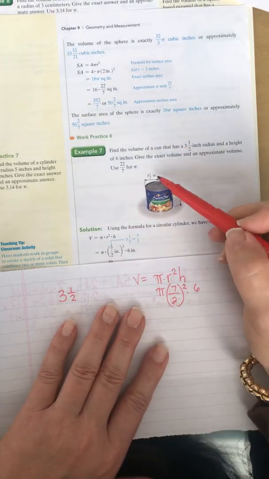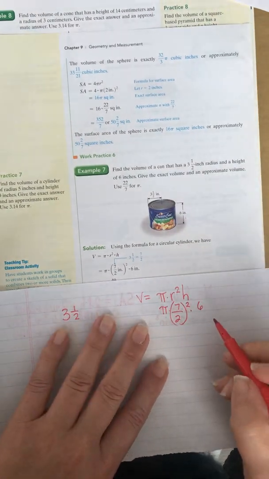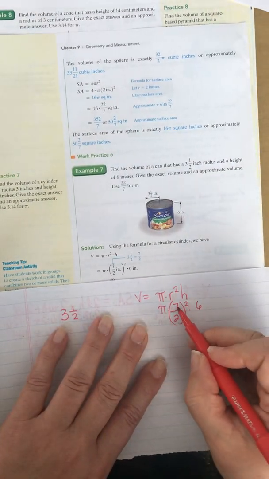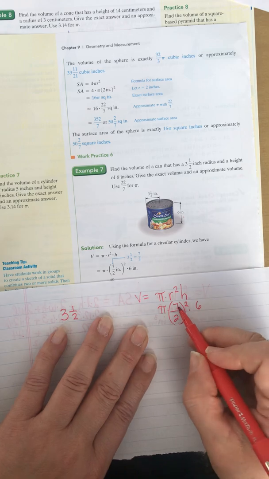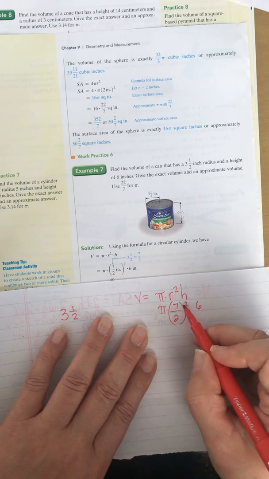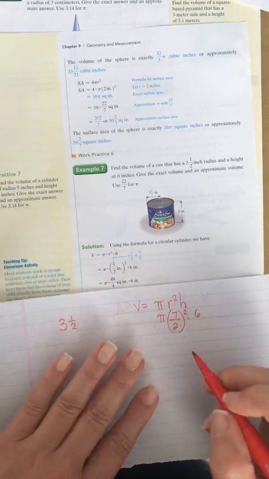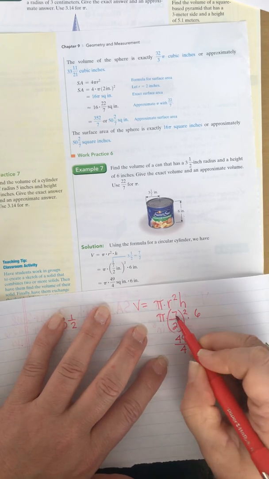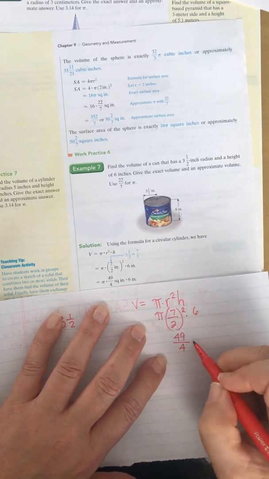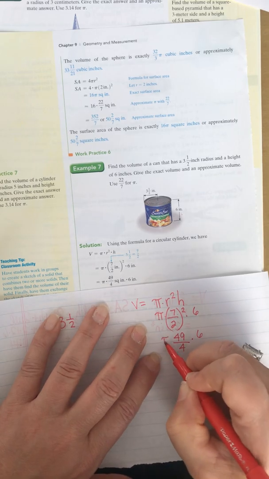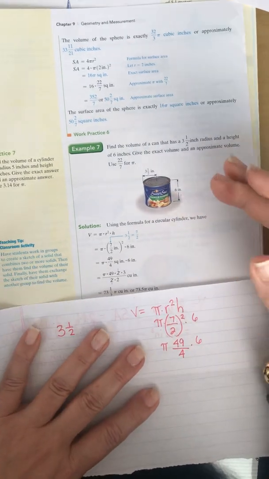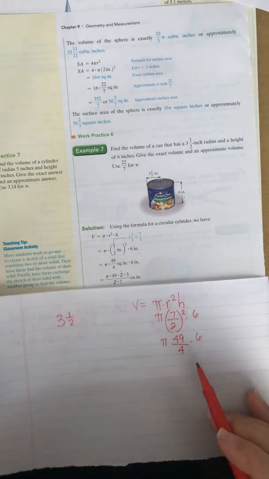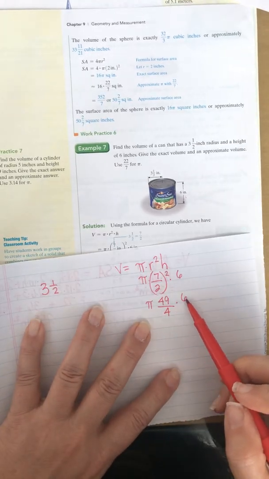Okay, and again, make sure your units are all the same. So when we square a fraction, we square both the numerator and the denominator. So this is 49 fourths. 7 squared is 49. 2 squared is 4 times 6. Okay. So what we could do is simplify. 2 goes into both of these.